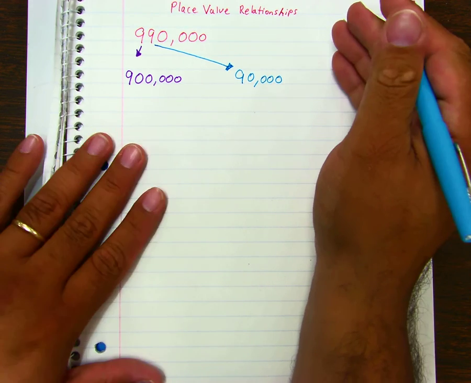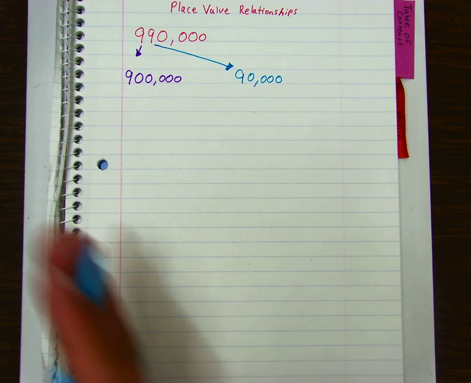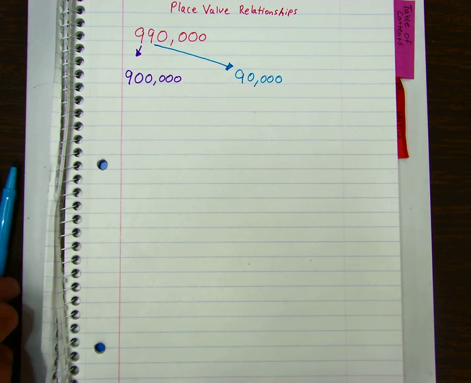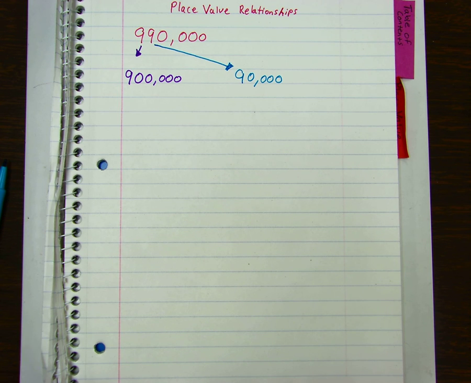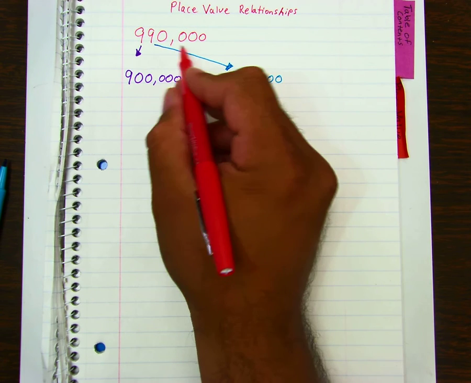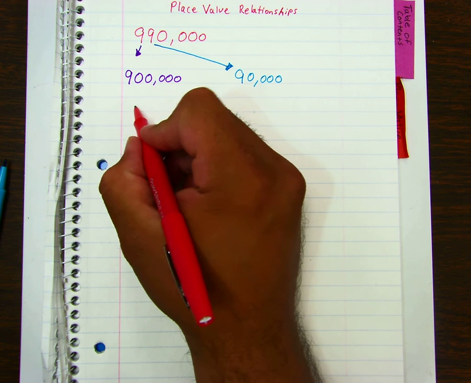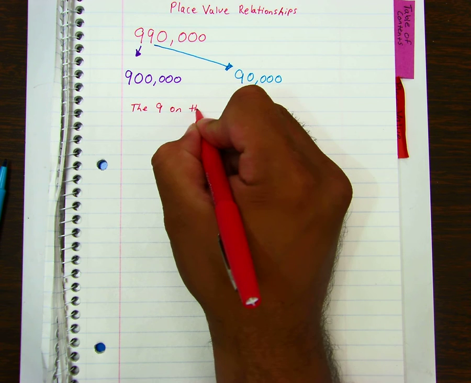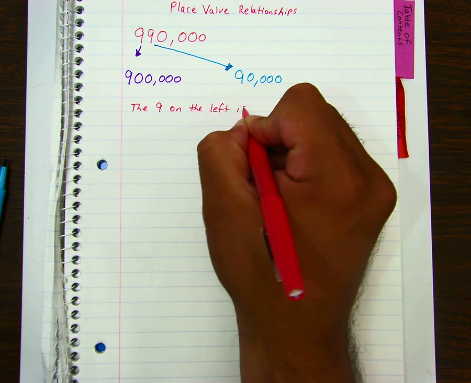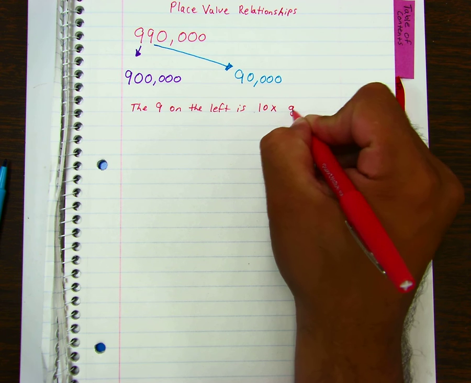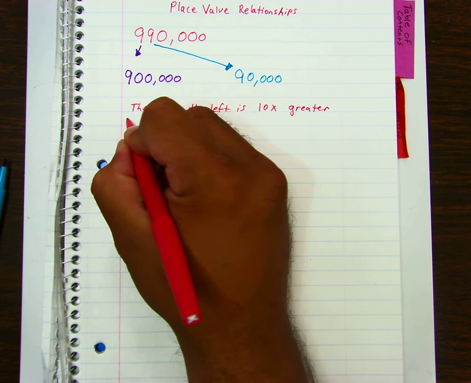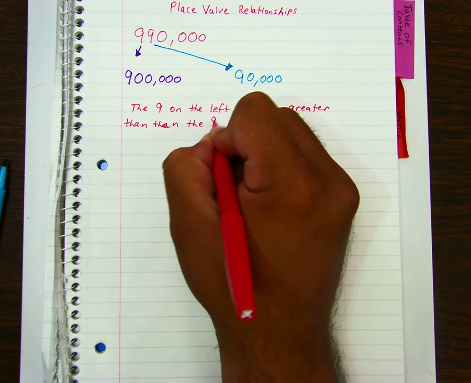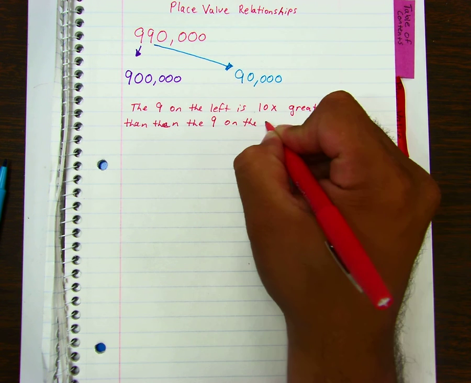So what we want to do is say, okay, what is the relationship between the 9 on the left and the 9 on the right, or the 9 in the hundred thousands place compared to the 9 in the 10,000s place? Well, the 9 on the left is 10 times greater than the 9 on the right.